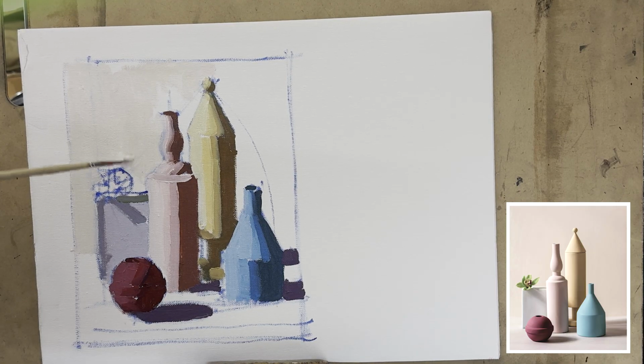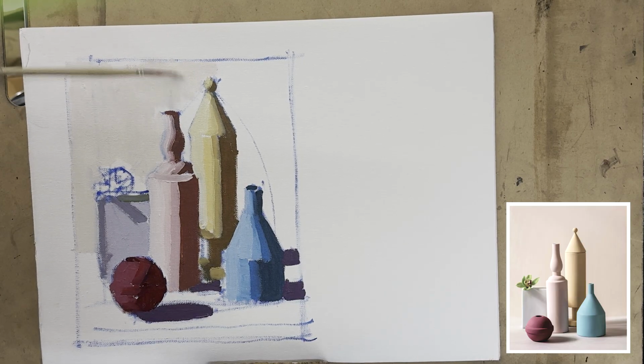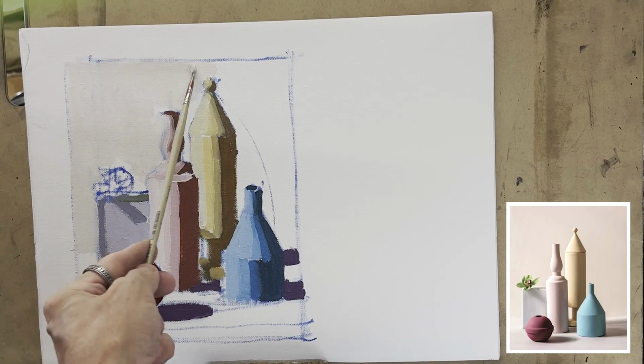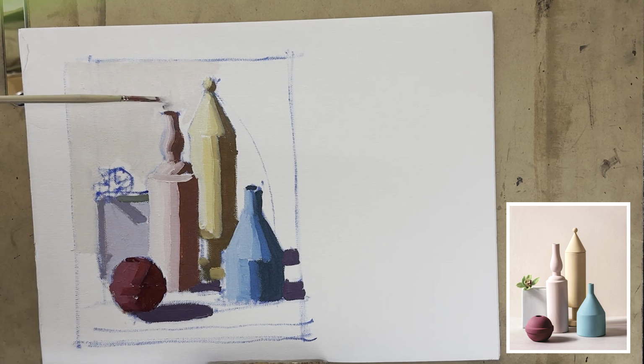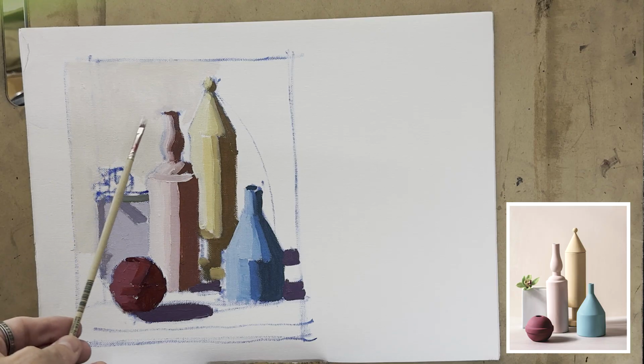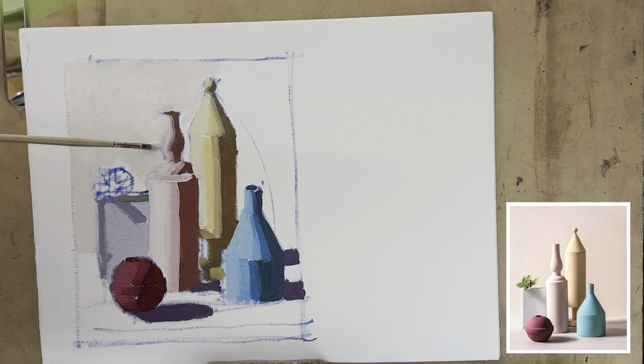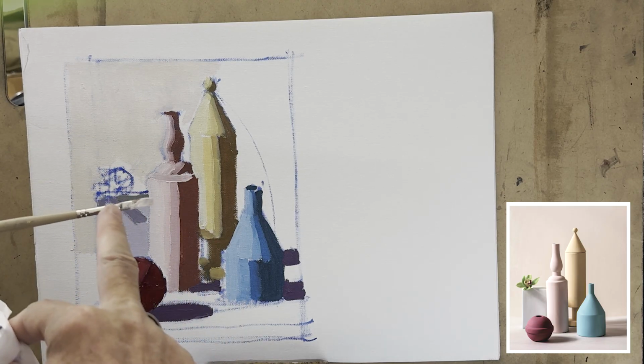So now I'm going against what I said earlier about not scrubbing into the surface very much. Stamping the brush down in a few places, because the brush has a lot of paint within the ferrule, because the paint is sliding into it.